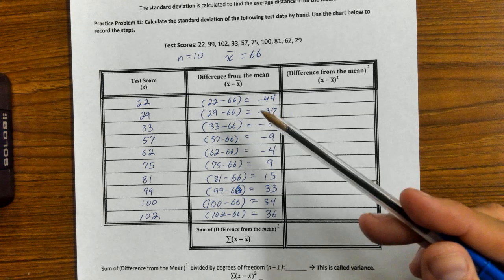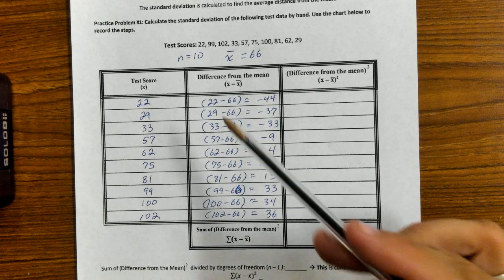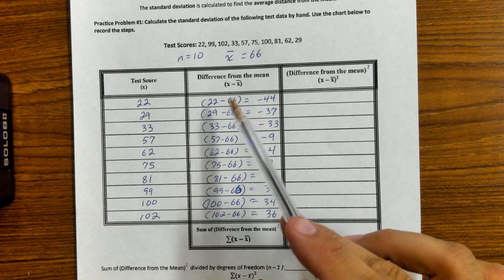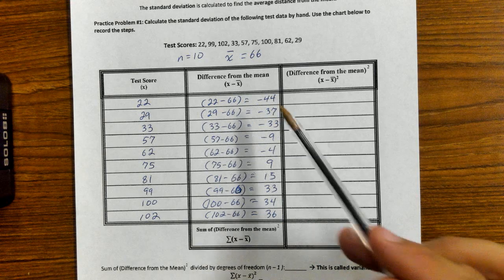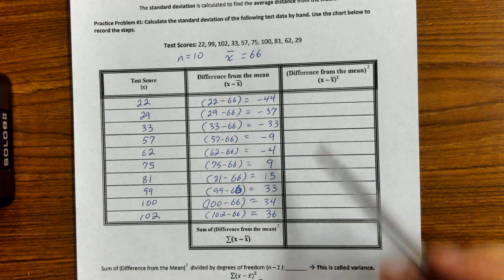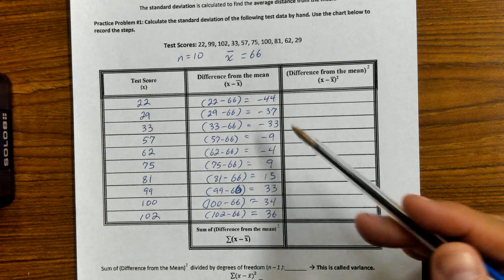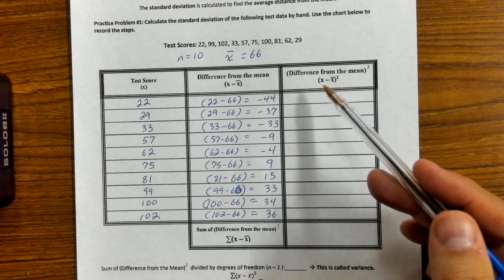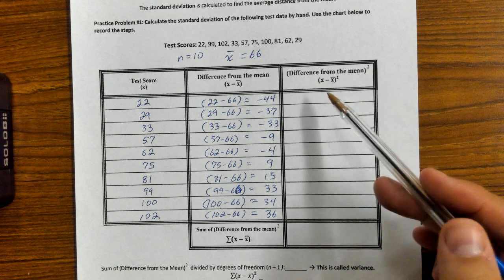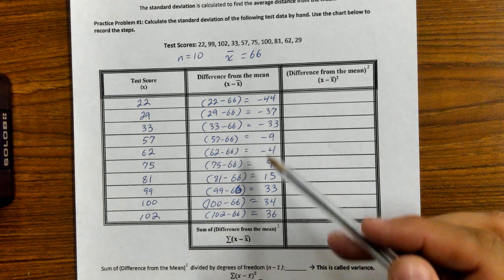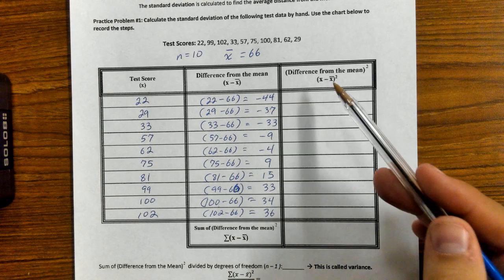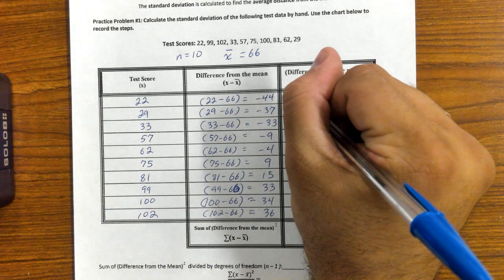Alright, so the list has been completed for the second column, the difference from the mean. So every data point minus the average in parentheses gives us these values here. The third column, which is going to help us, is going to be the difference from the mean squared. So it's this value in parentheses, that's the key part, in parentheses squared.